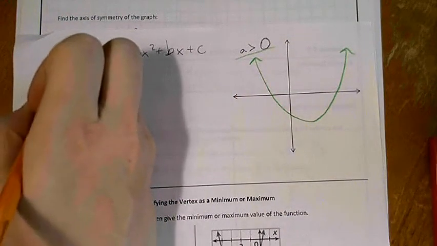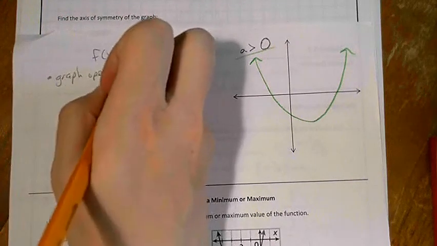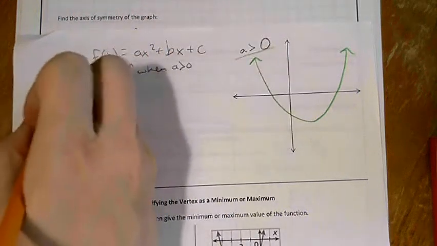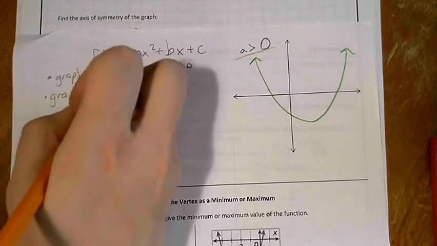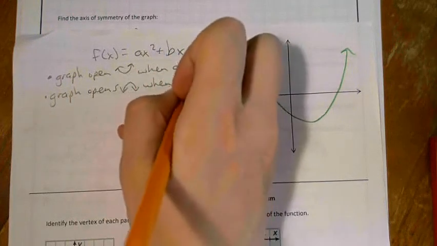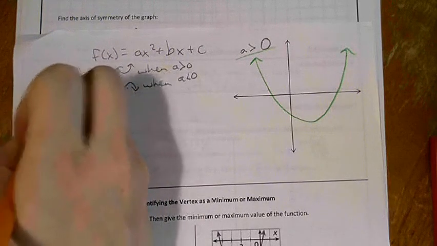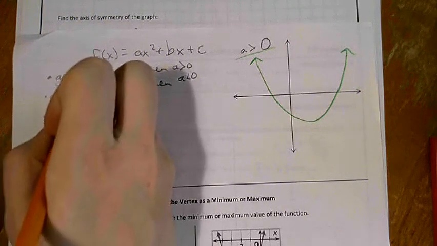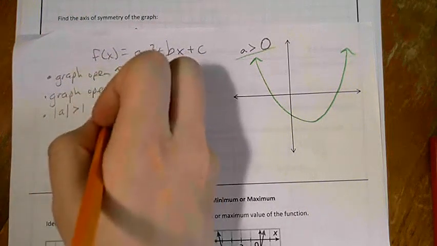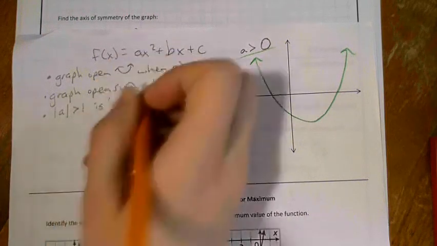We know that the graph opens upward when a is greater than 0. We know that the graph opens downward when a is less than 0, right? So when it's a negative. We know that an absolute value of a that is greater than 1 is skinnier, right?